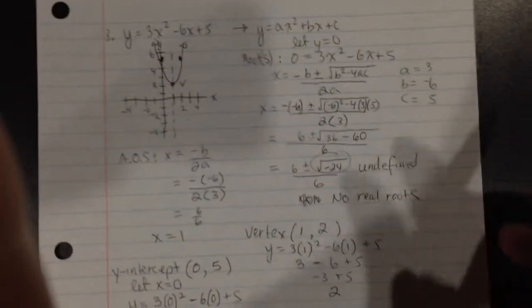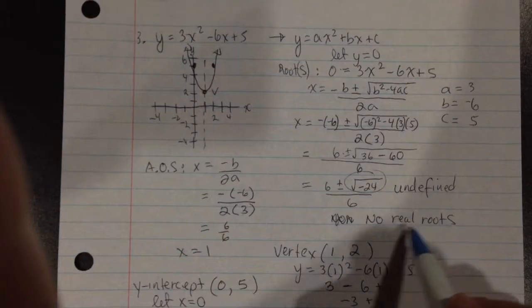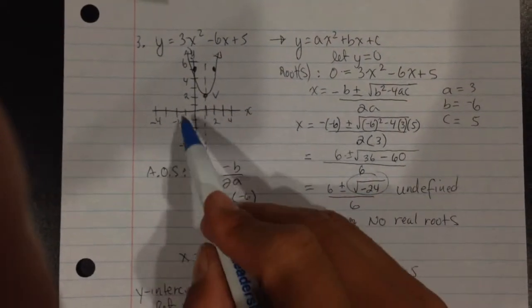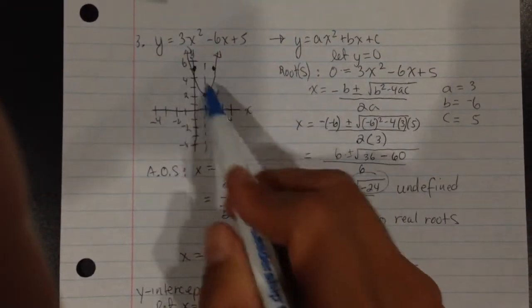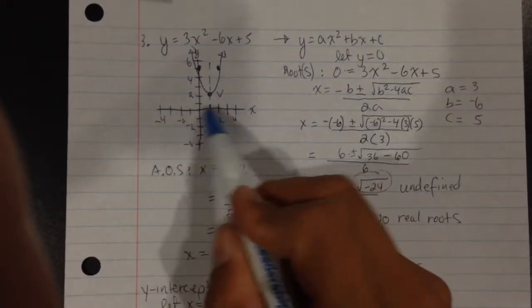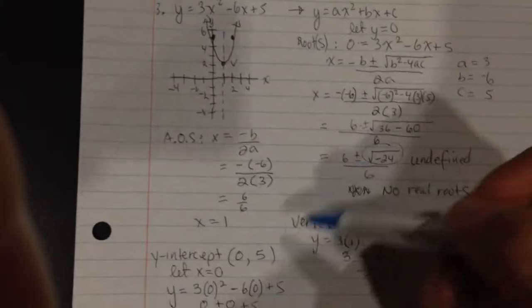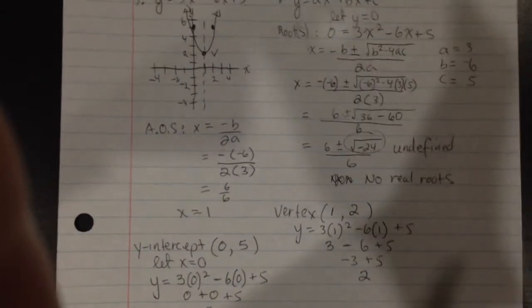Alright, and let's interpret our findings. We found out that the roots are undefined. That means no real roots. If you look at what we've drawn here, the graph never touches the x-axis, so there aren't any real roots, and everything else is there. Alright, good job. Thank you.